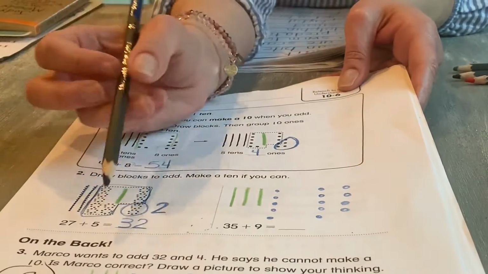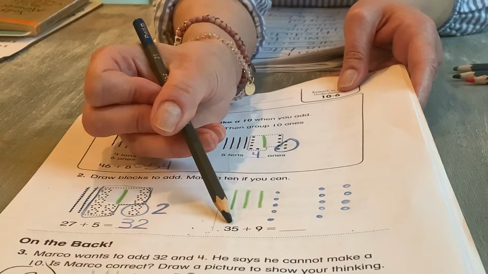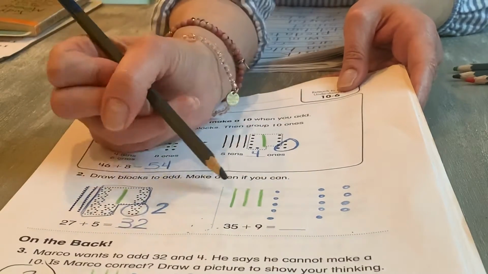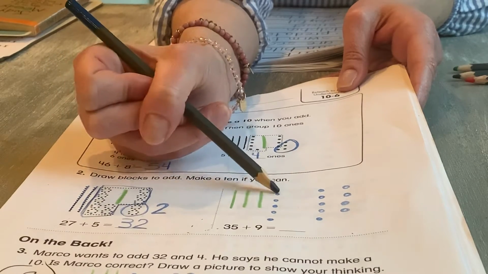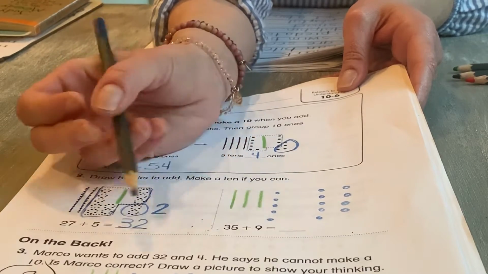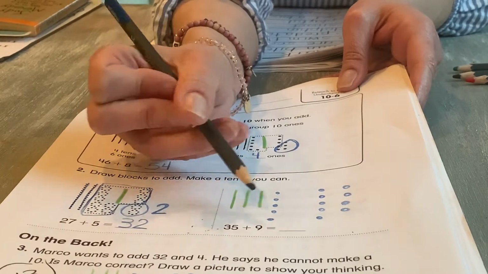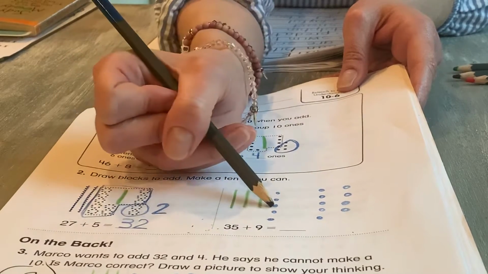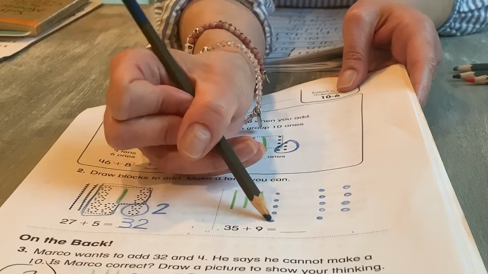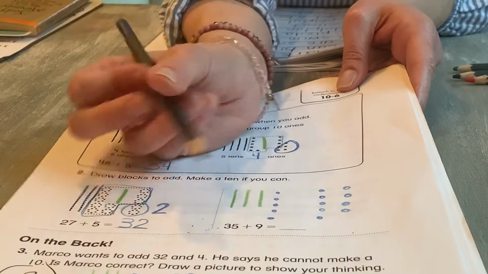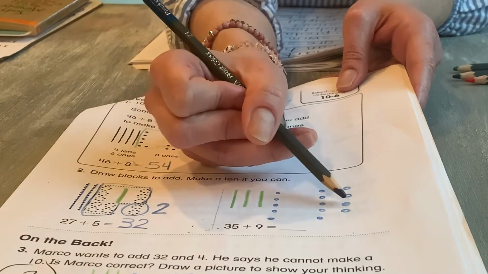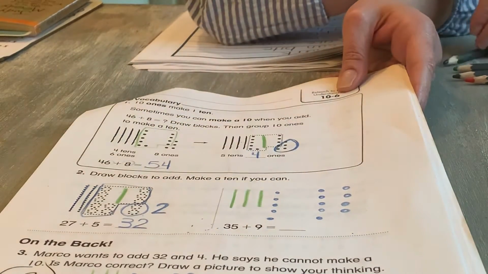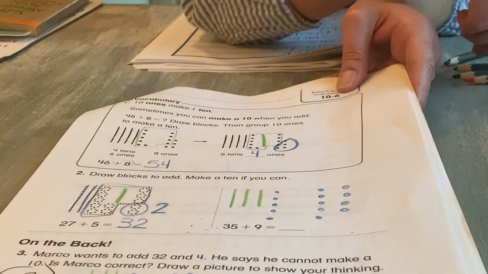Okay, now we're going to try it again here with 35 plus 9. So here I made 1, 2, 3 10s and 1, 2, 3, 4, 5 1s. So that's 10, 20, 30, 31, 32, 33, 34, 35, and then I had 9 ones over here. 1, 2, 3, 4, 5, 6, 7, 8, 9. So it's asking, can I make a new 10?